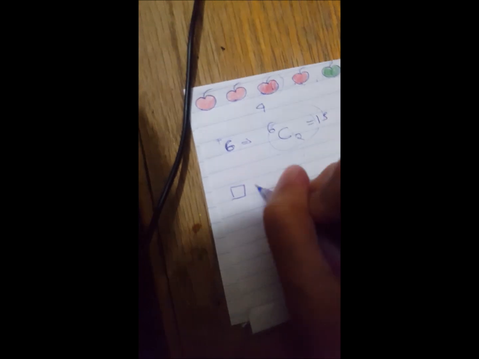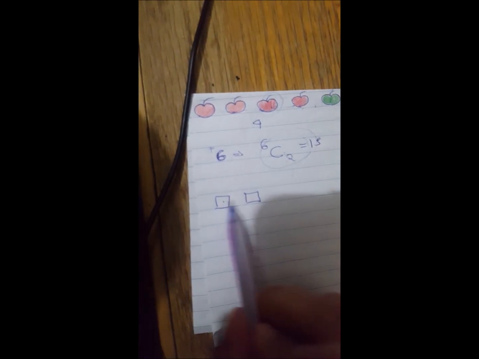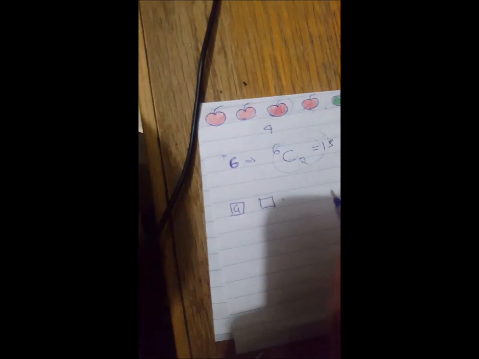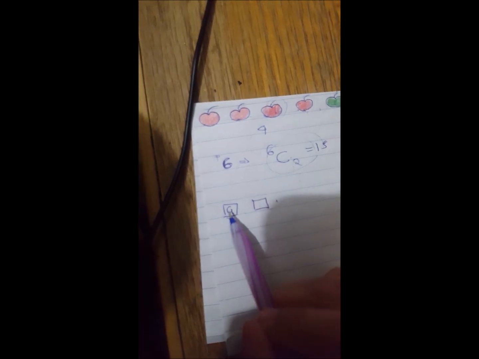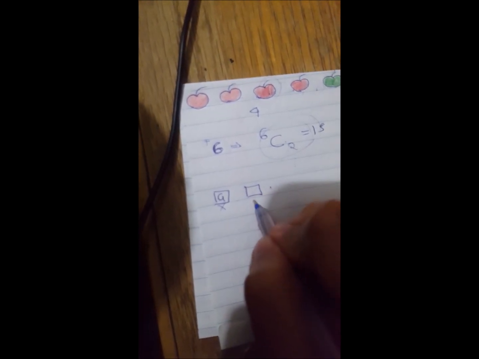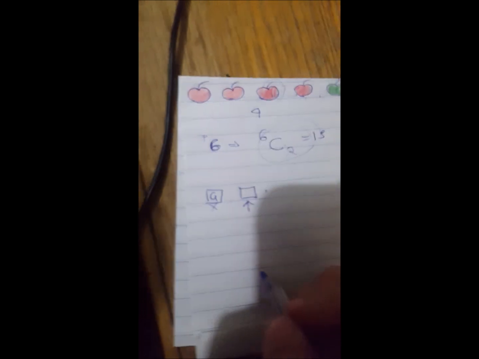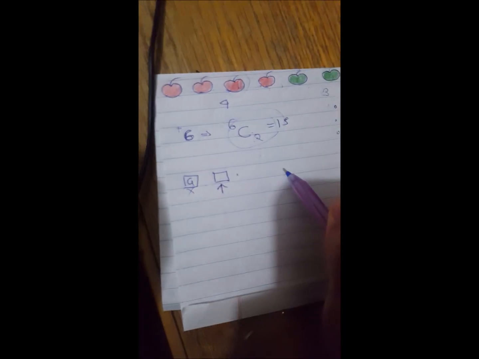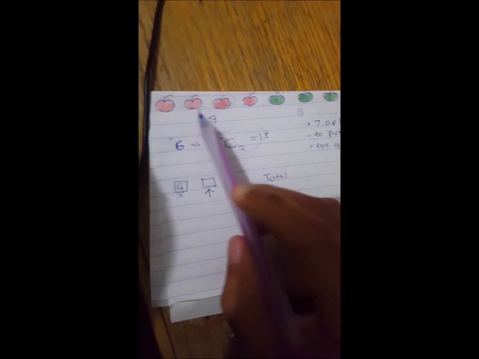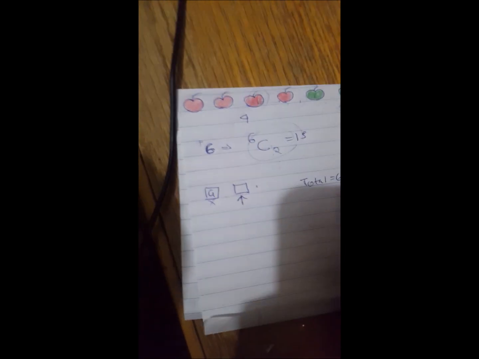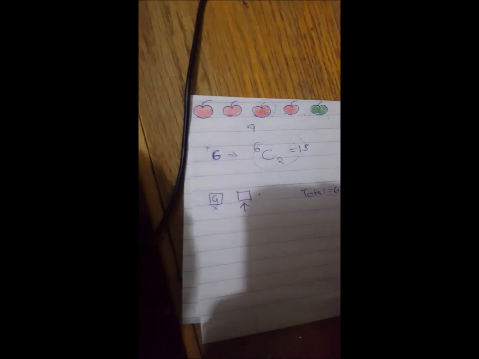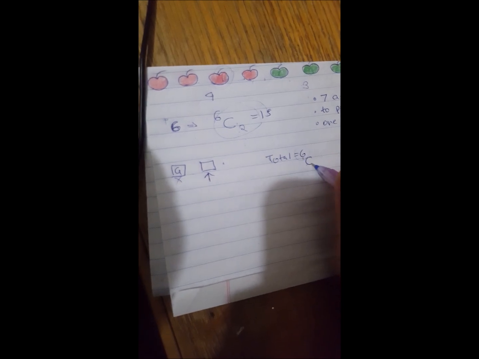So, since we only have 2 spaces for 7 apples, but one of them is already green, so we don't have space anymore. We only have space for 1 apple, and that apple can be red or it can be green. So what is our total? Our total is going to be 6, because from the 6 apples we're going to choose 1 apple, right? So we're going to have 6C1.